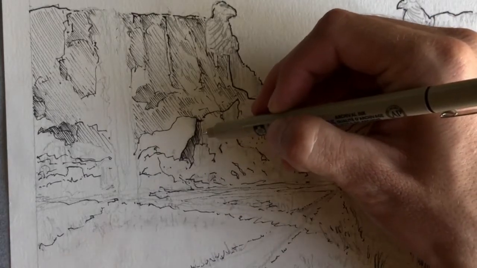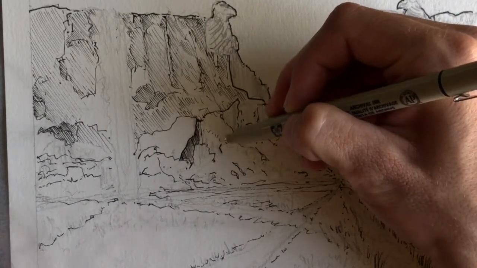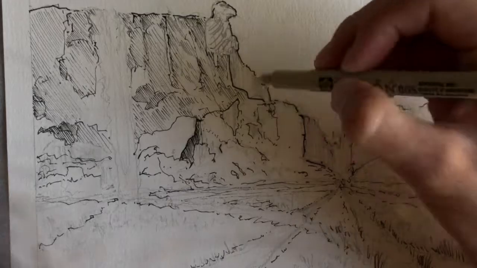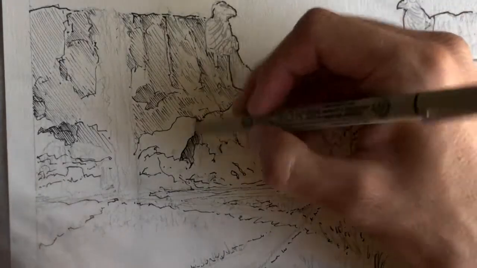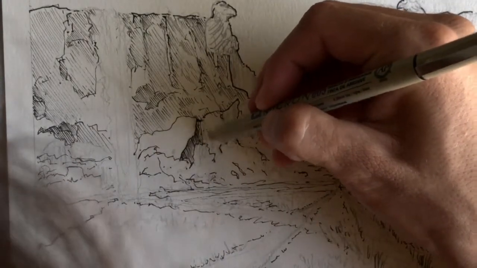And then you can see the mountainside move along, and here I'll come a little bit lighter.